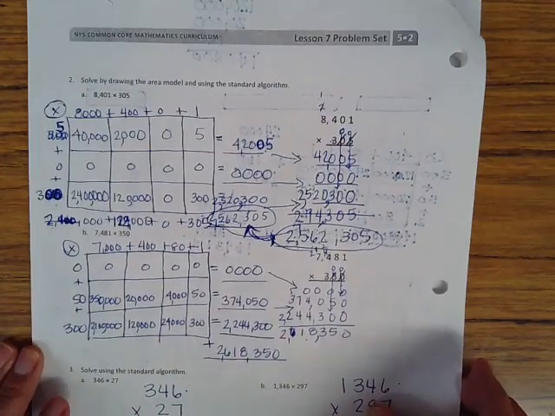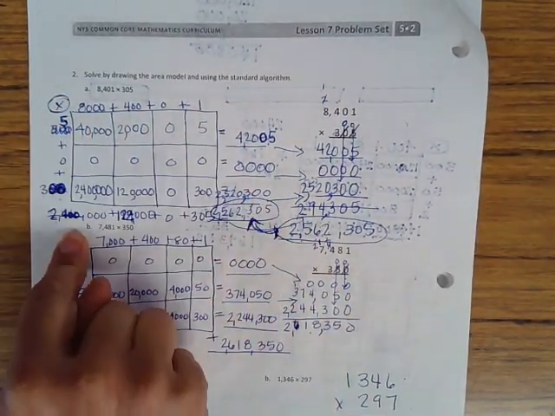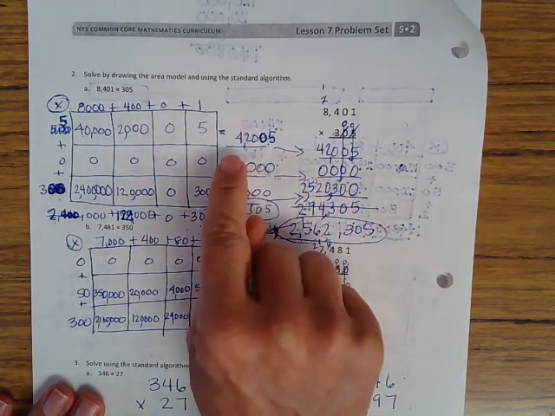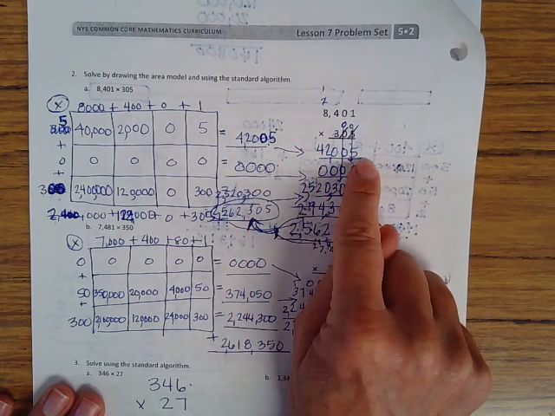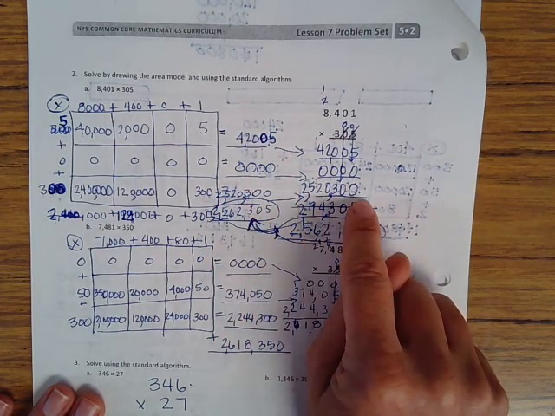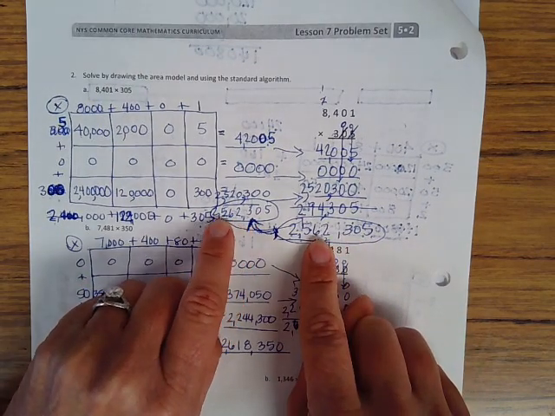Then on the next page, number 2, I have my area model. And yes, it is kind of a hot mess, but here's 4,000 and it lines up with my partial product for my standard algorithm. There are my zeros. There is my third partial product added up. Yes, they do match up.